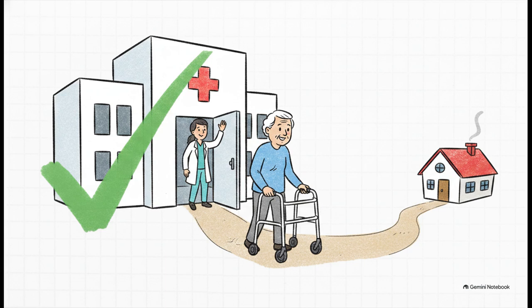Think back to our comparison a minute ago. The combination of intensive nursing care and physical therapy, paired with that clear expectation of an eventual discharge home, perfectly hits the nail on the head for defining the subacute level of a skilled nursing facility.